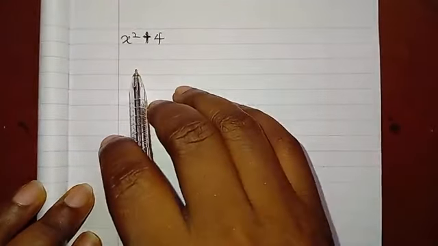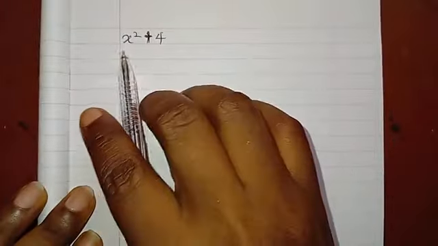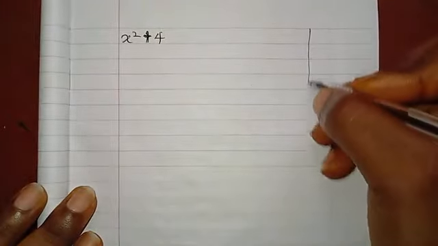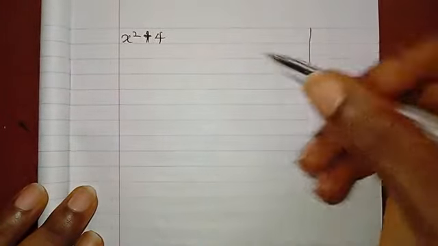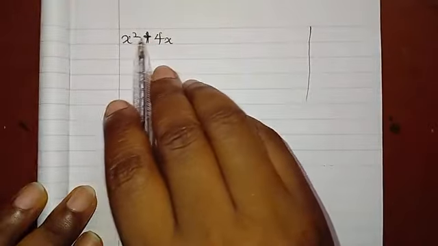We have x squared plus 4x. We are still asking that same question: what do we add to x squared plus 4x to make it a perfect square? Now let me use my rough work side. Like we learned from the previous example, all we need is to ask what we add to x squared plus 4x to make it a perfect square.